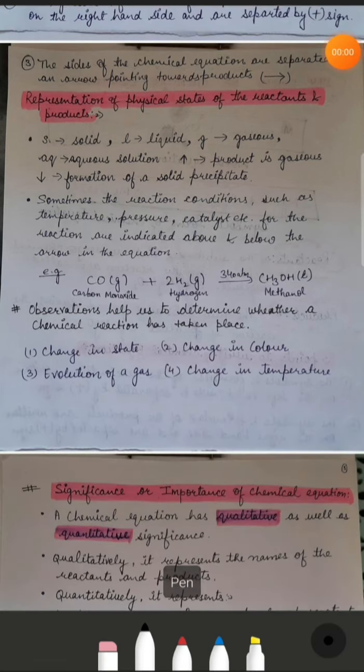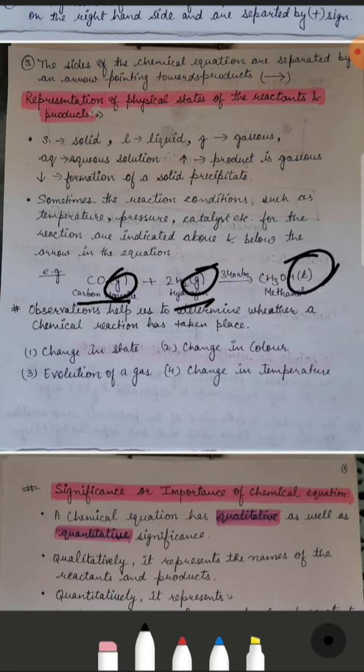See here, carbon monoxide reacts with hydrogen and gives rise to methanol. And the G written in the brackets indicates that carbon monoxide and hydrogen belong to the gaseous state, and this methanol, which has L in the brackets, belongs to the liquid state.